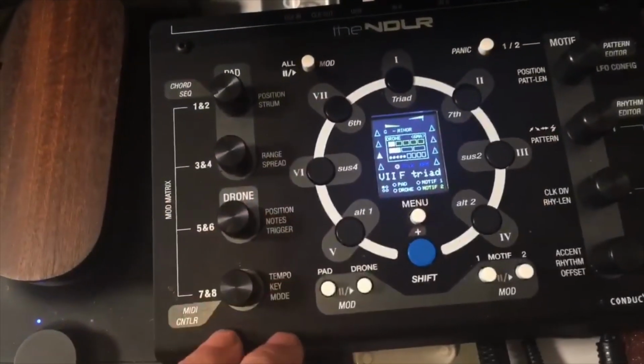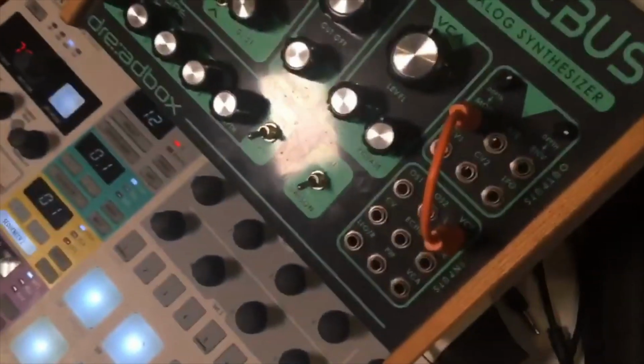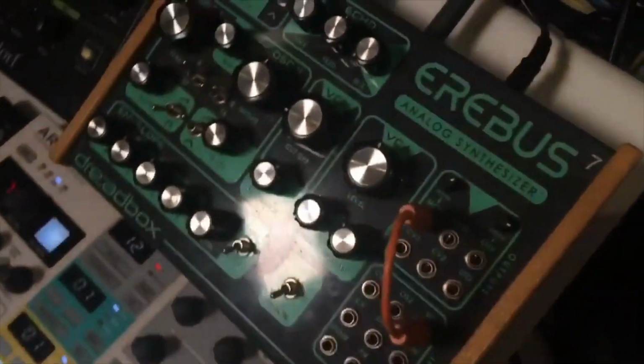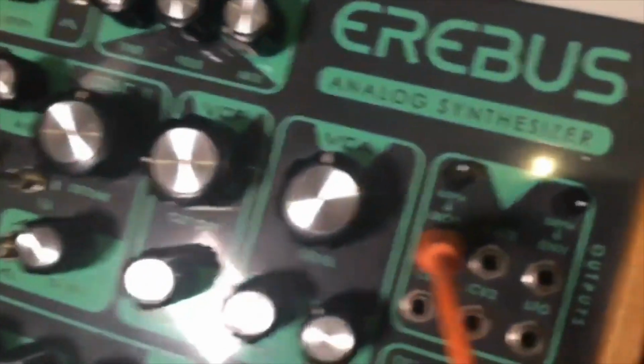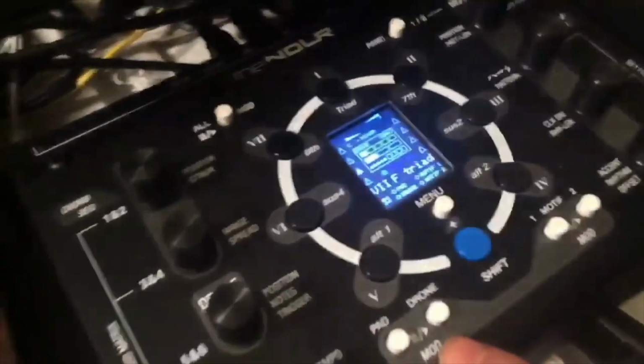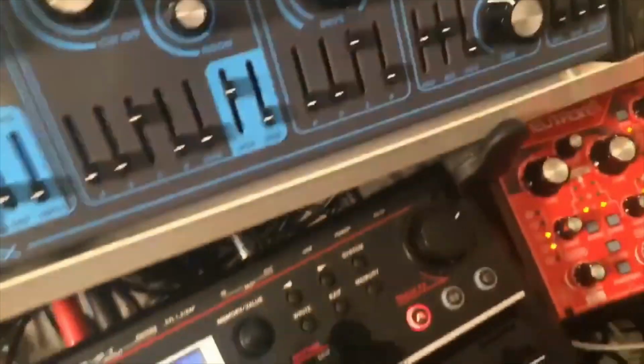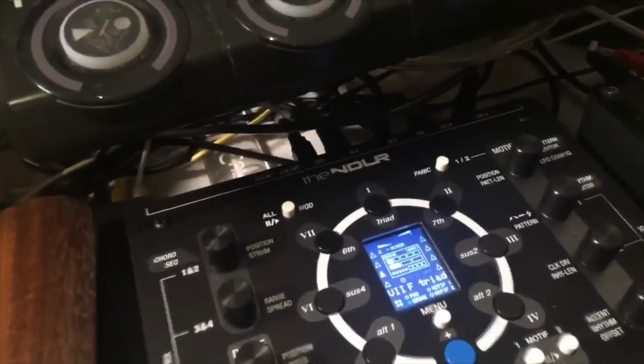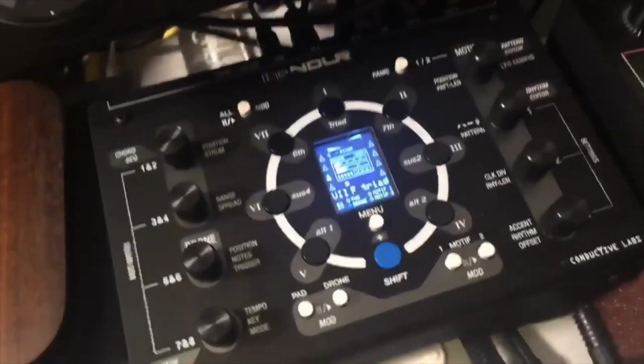It generates lots of MIDI notes, so you can then route those MIDI notes to your different synthesizers. I'm going to be using, in Motif position 1, the Erebus, so that's going to be Motif 1. Motif 2 is going to be the Neutron, the pad is going to be the DeepMind 12, and the drone is going to be the Dreadbox Abyss. What's cool about this setup is all the synthesizers are analog synths.